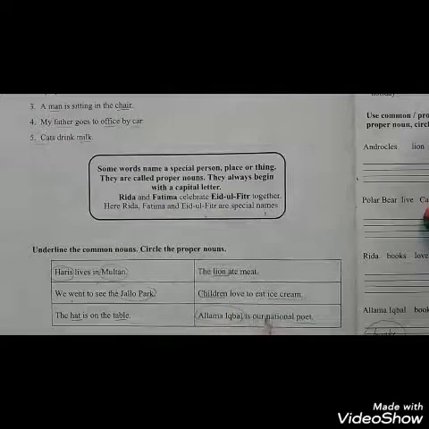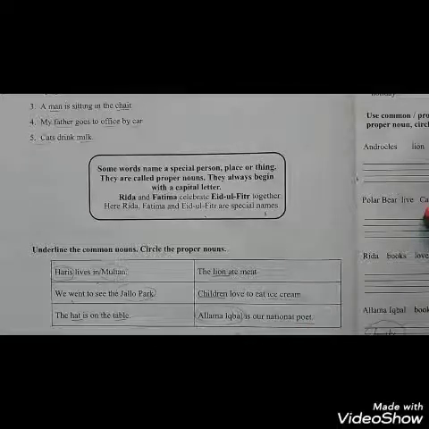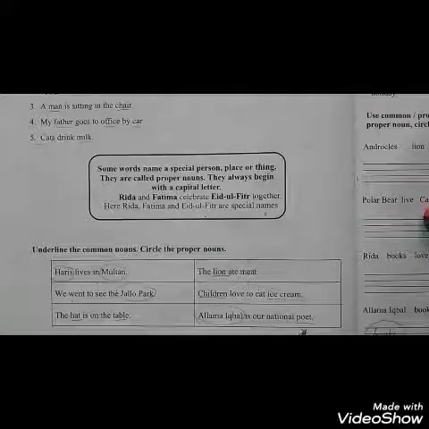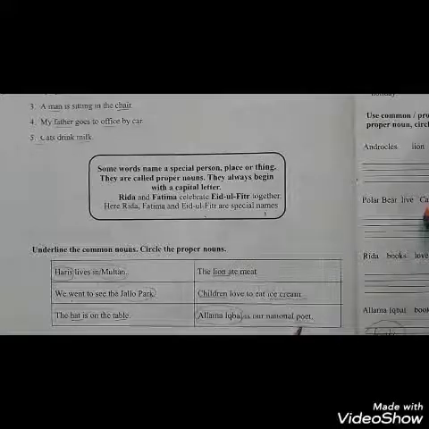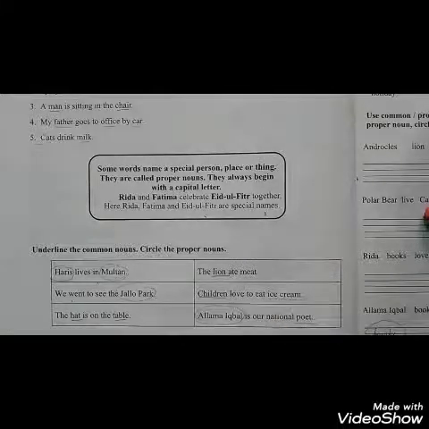Allama Iqbal is our national poet. You know that names given to any person is a proper noun, so Allama Iqbal is a proper noun and poet is a common noun because it's a general name for a person. So our topic is common and proper noun.